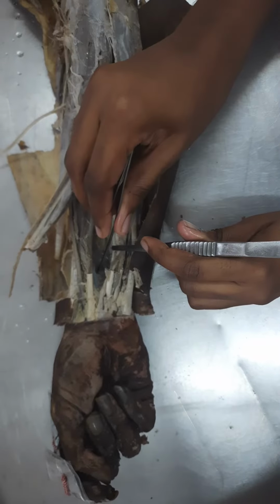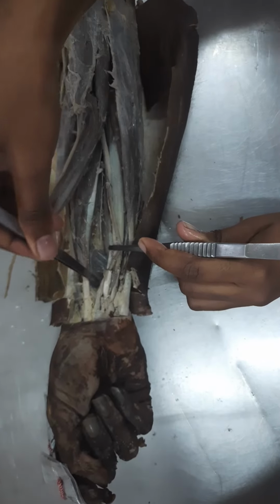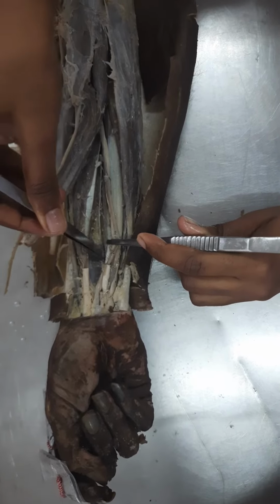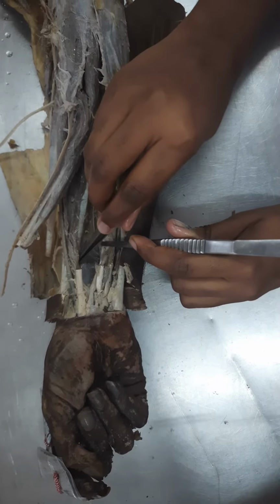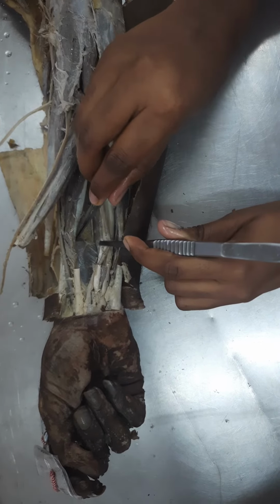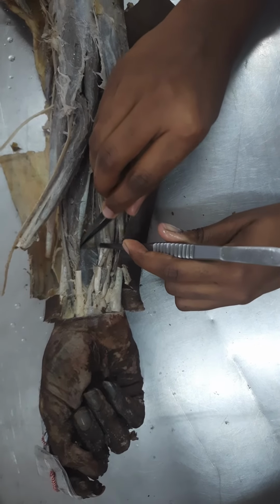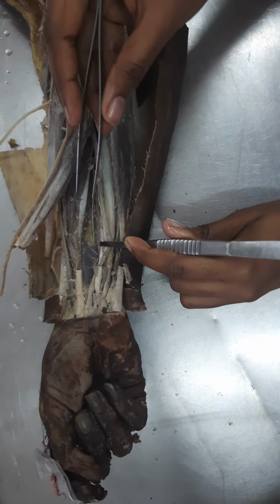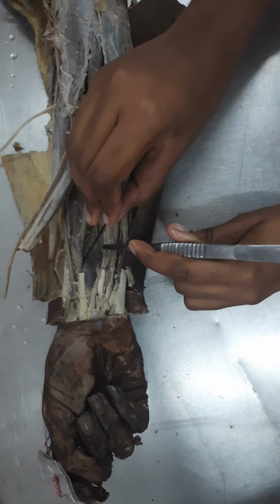Pronator quadratus. Origin: oblique ridge on the lower 1/4 of the anterior surface of the shaft of ulna and the area medial to it. Insertion: superficial fibers into the lower 1/4 of the anterior surface and the anterior border of the radius. Deep fibers into the triangular area above the ulnar notch.